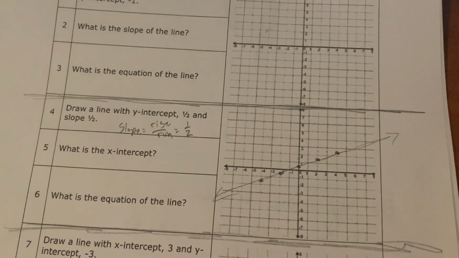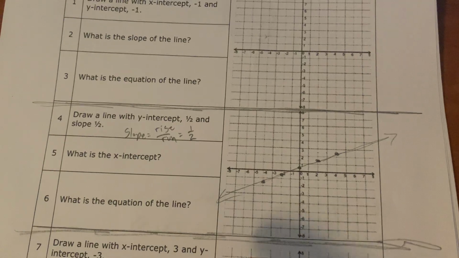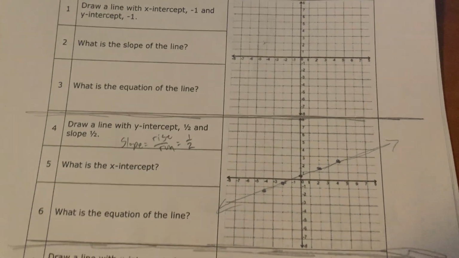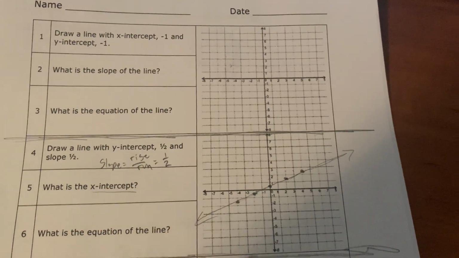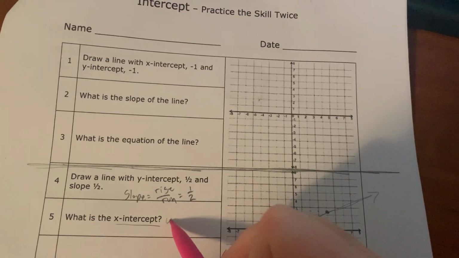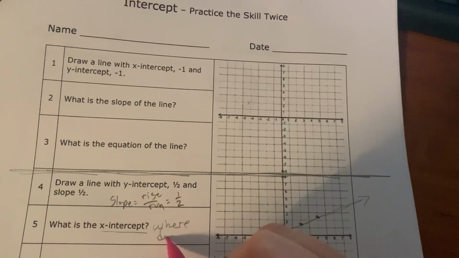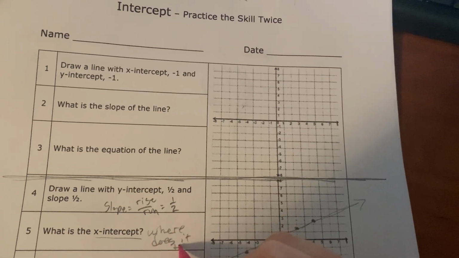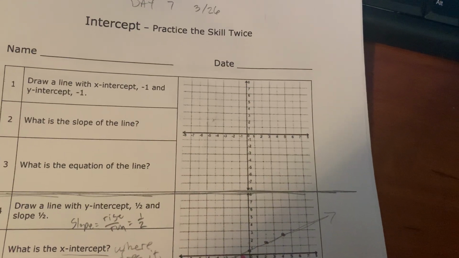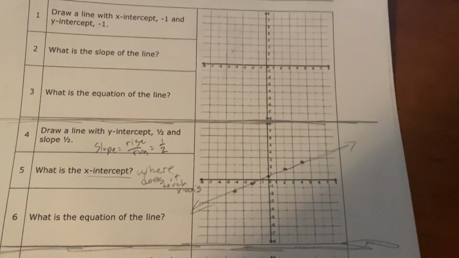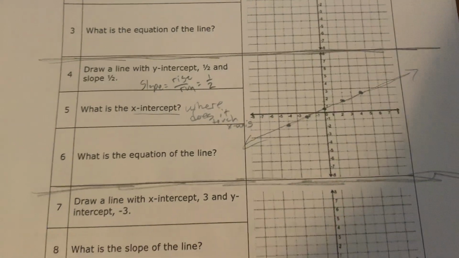That slope tells you how many you're rising and running. So what is the x-intercept? Now you just have to tell me, where does it touch the x-axis? We've had lots of practice with that. So where does it touch to you? And then the last one asks, what's the equation of the line?